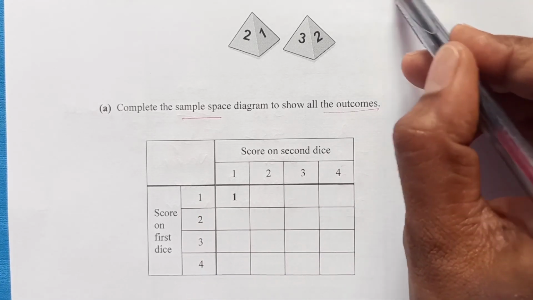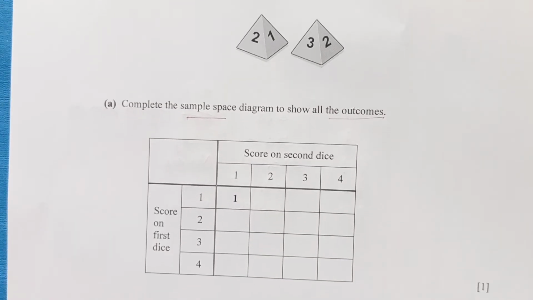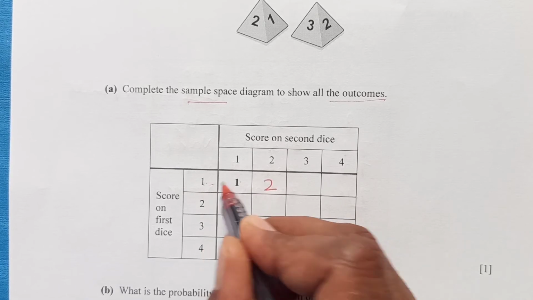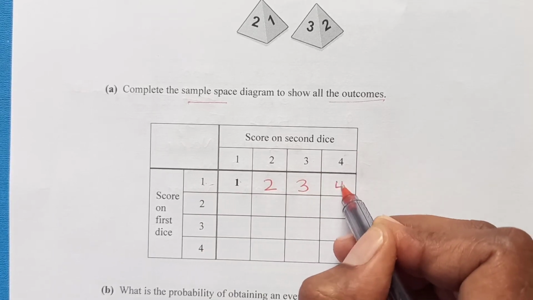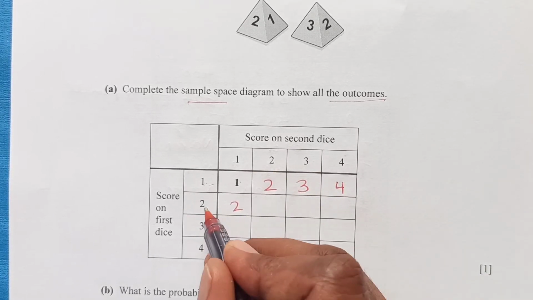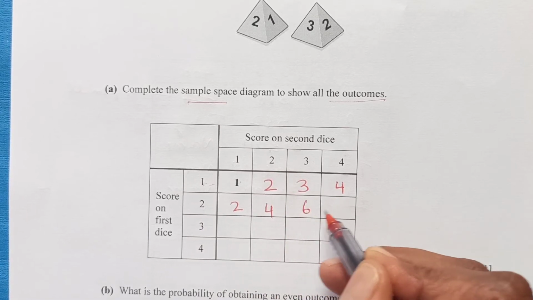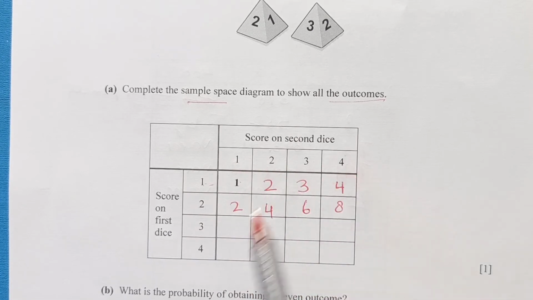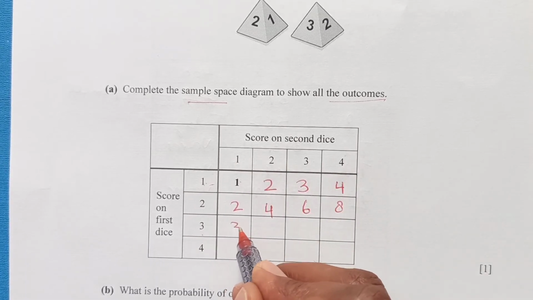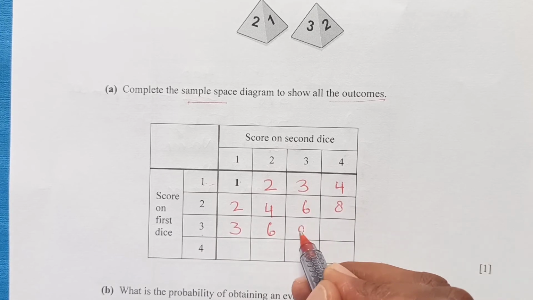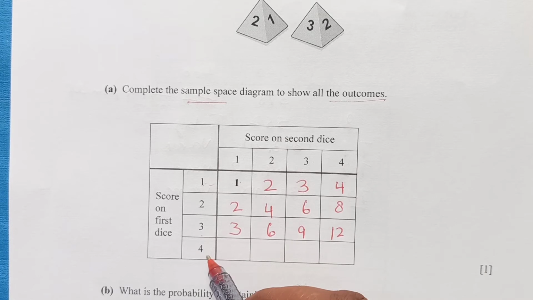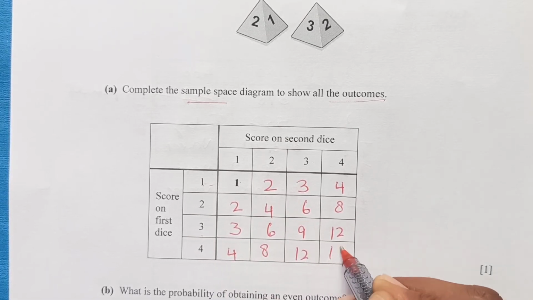So we have to multiply the results. So 1 times 1, 1 times 2 it will be 2, 1 times 3, 1 times 4, 2 times 1, 2 times 2 it is 4, 6, 8. You got it? We are multiplying this 2 by all of these numbers. Now 3 by all. 3 times 1, 3 times 2, 6, 3 times 3, 9, 3 times 4 is 12. Then we have 4 times 1, 4, 8, 12 and 16.